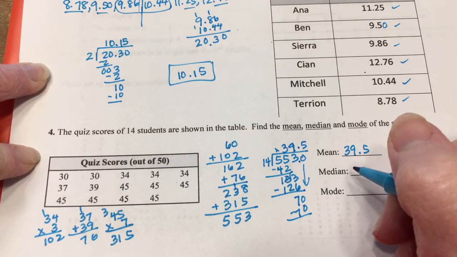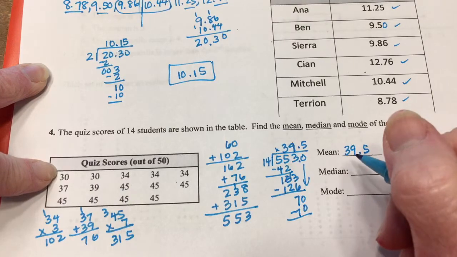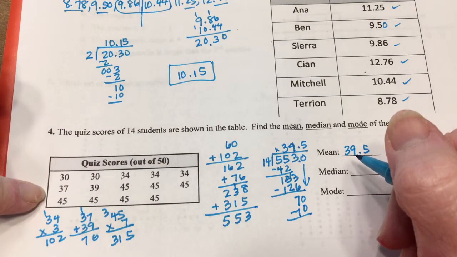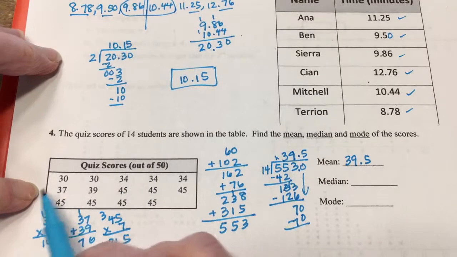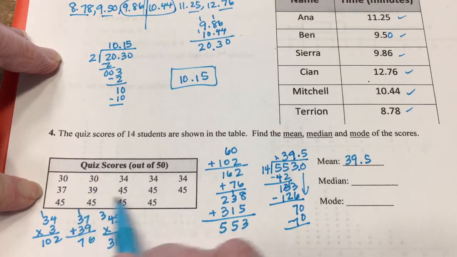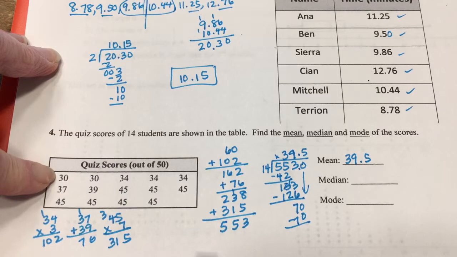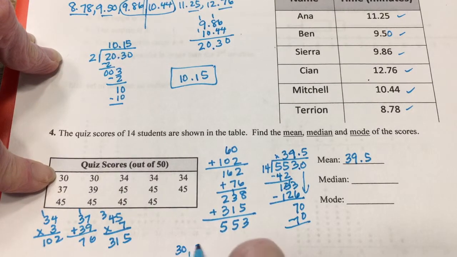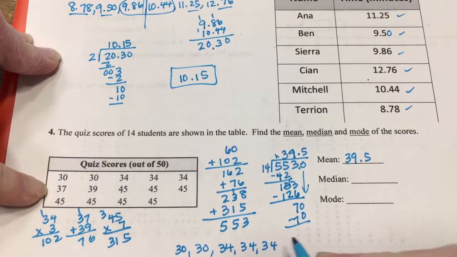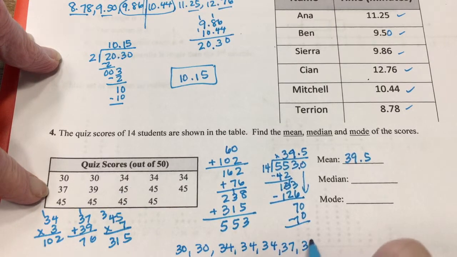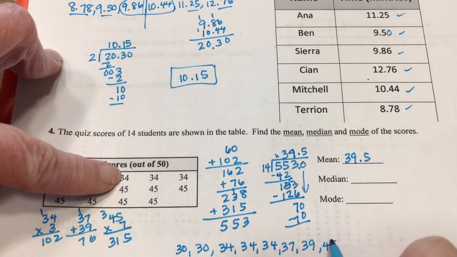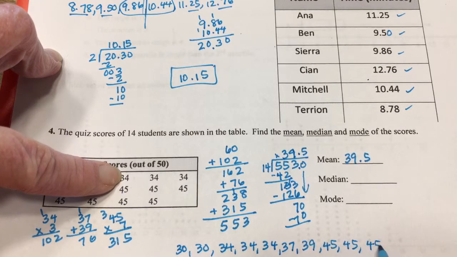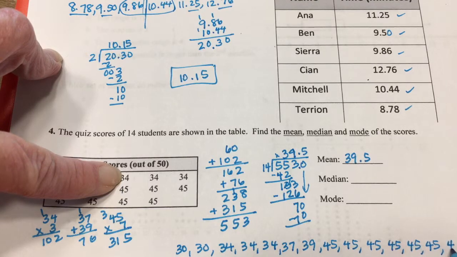Median is the middle. So again, in order to find the middle, I'm going to have these in order, least to greatest. Lucky for me, these are already in order, least to greatest. All right, so I'm just going to rewrite these as a line because that's easier for me to block out. Then I have 2 30s, I have 3 34s, I have a 37 and a 39, and I have 7 45s. 3, 4, 5, 6, 7.